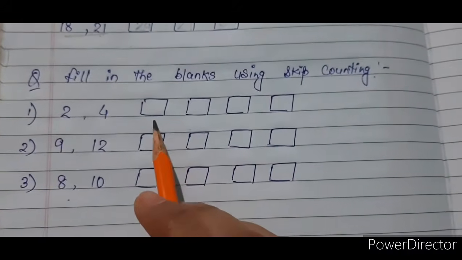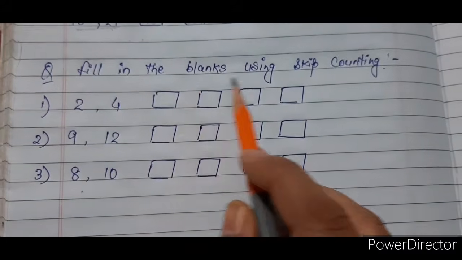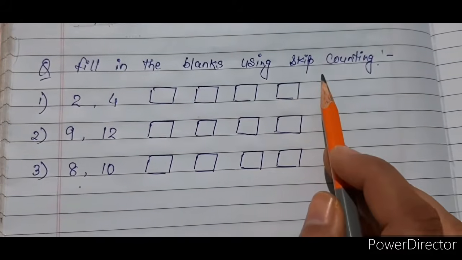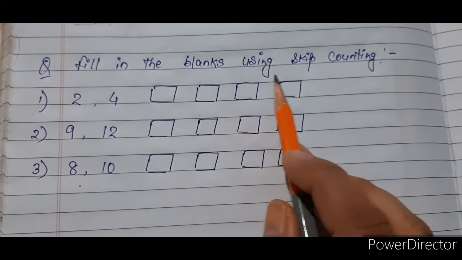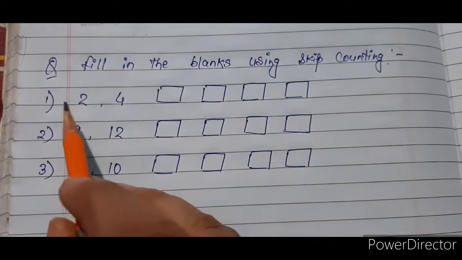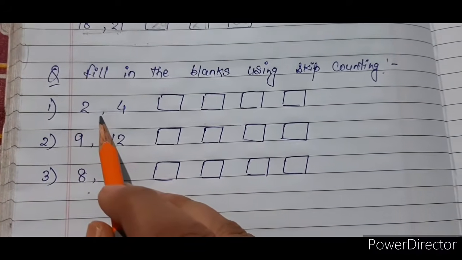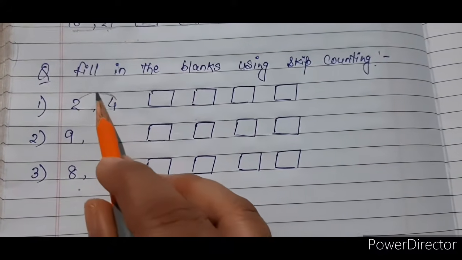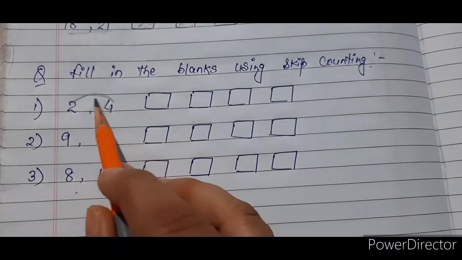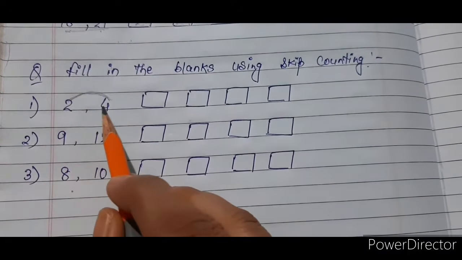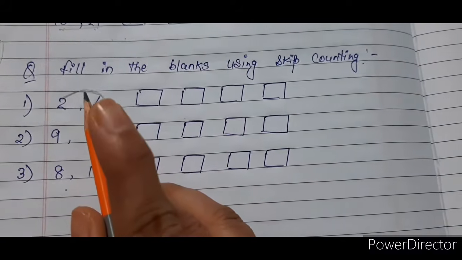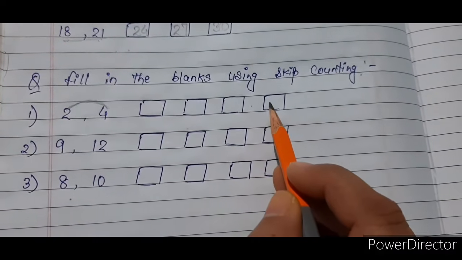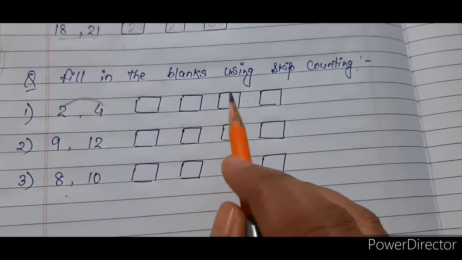Now let's solve a question. Fill in the blanks using skip counting. Okay? इस तरह आपका क्वेश्चन रहेगा skip counting का. Number 1. 2 and 4. Just you see the number of gaps. कितने gaps है इसमें? So 2, then 3, then 4. कितने नंबर का गैप है? एक नंबर का. So the next 4 numbers will be the gapping of number 1. एक नंबर से हम गैप करेंगे.